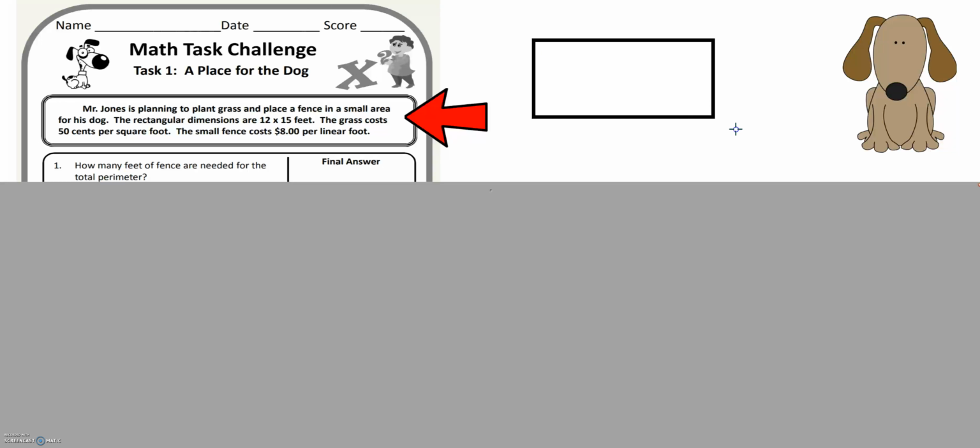First, how many feet of fence are needed for the total perimeter? There's a lot of information in this story. What information do I need to solve this story? Perimeter. All right, let's get my dog area back.